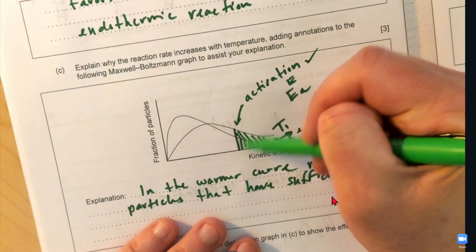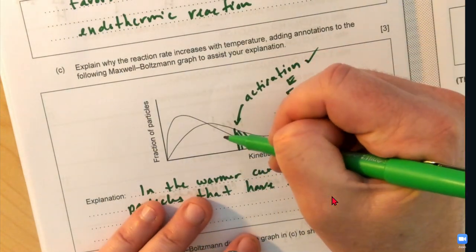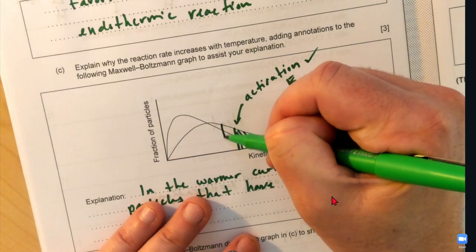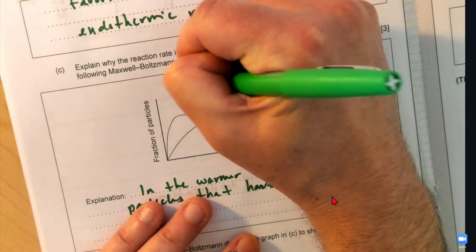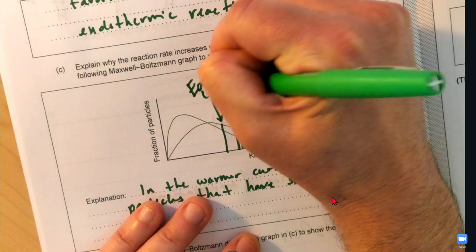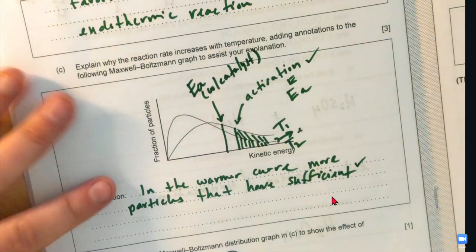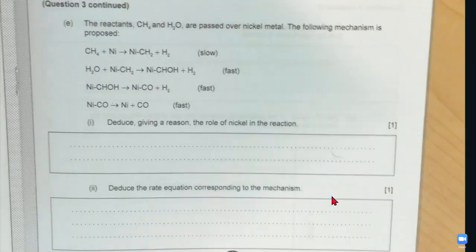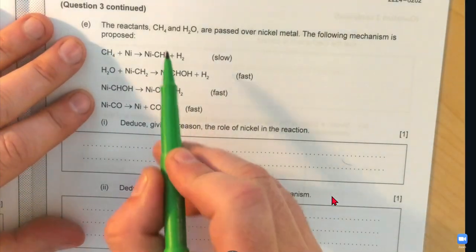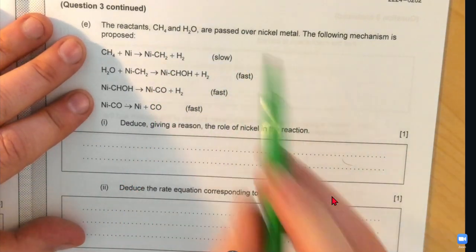Well, this vertical line represents activation energy. Since the catalyst lowers activation energy, this vertical line would be the activation energy with the catalyst. Pretty sure that's going to get the 4 marks, but only one way to find out, and I won't find out until the fall.